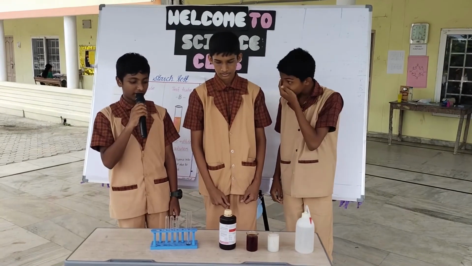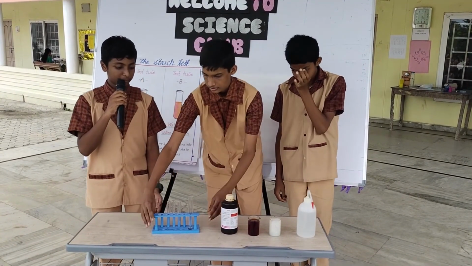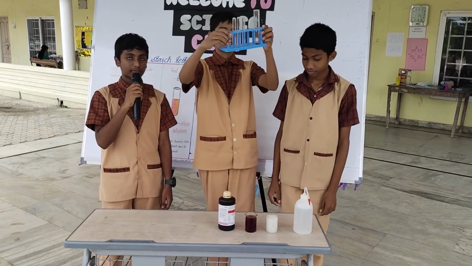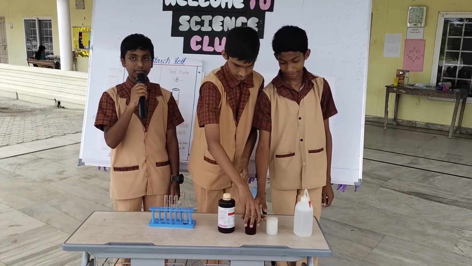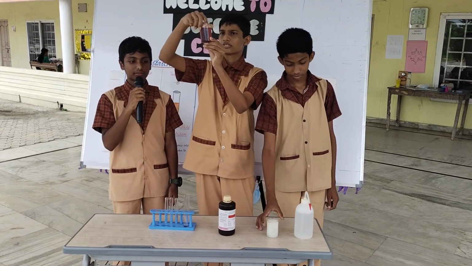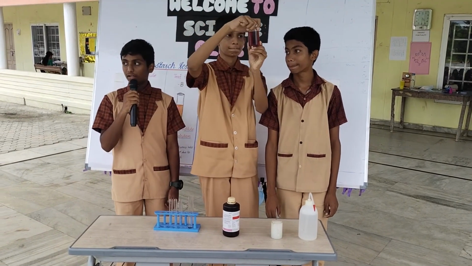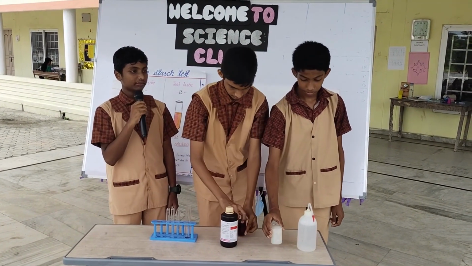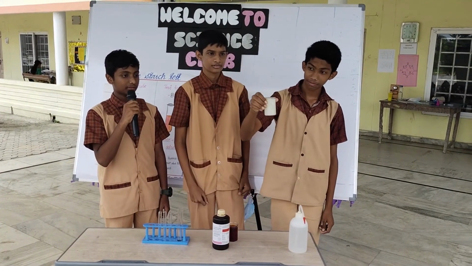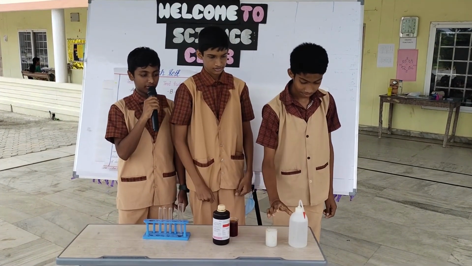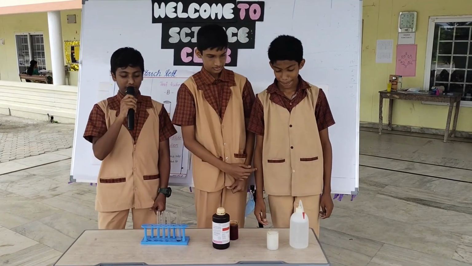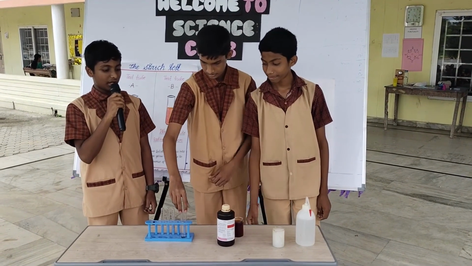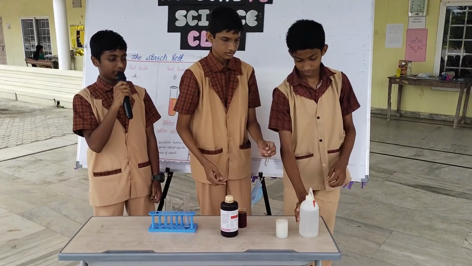Experiment material required are test tubes, dilute iodine solution, starch solution, and water. First take a test tube and add some amount of water into it.